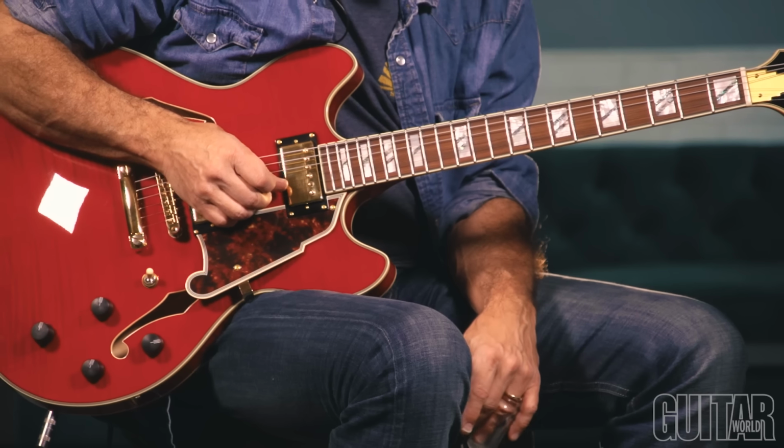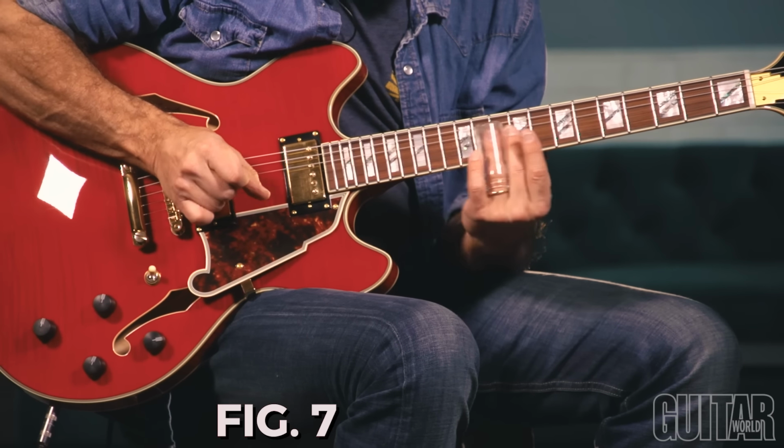All right, so I'm going to play to a backing track now and just play some licks to give you an idea of things you can play in standard tuning with a slide to get you started on this concept. 1, 2, 3.